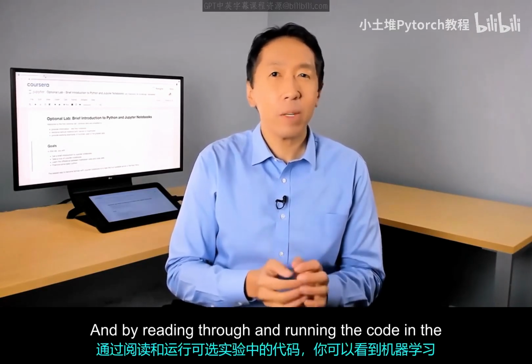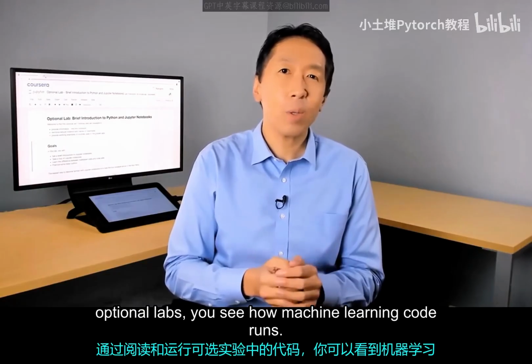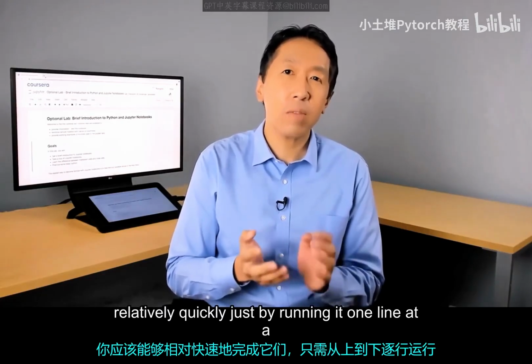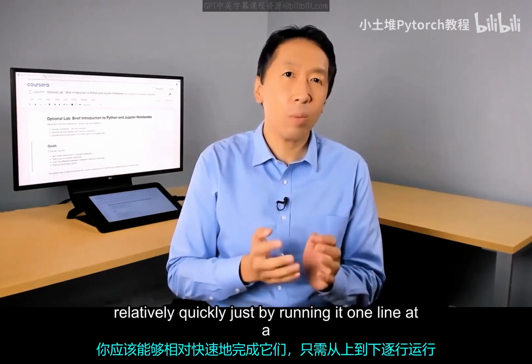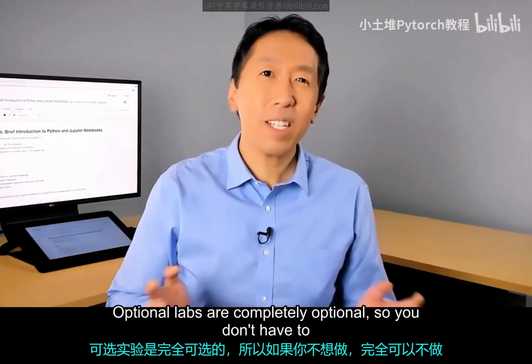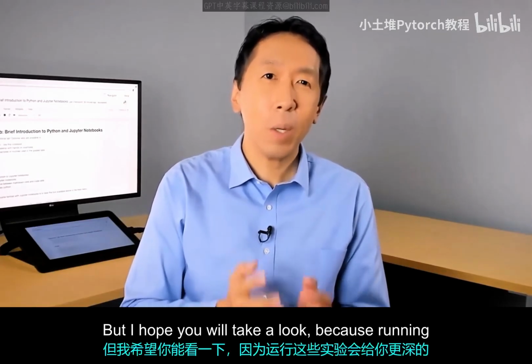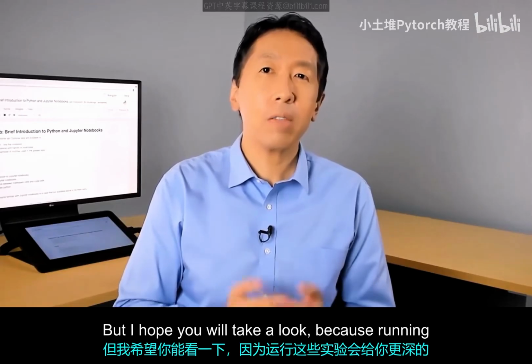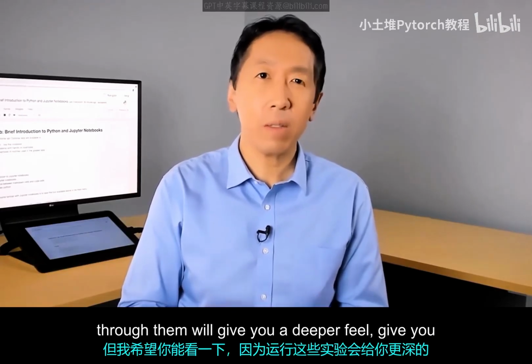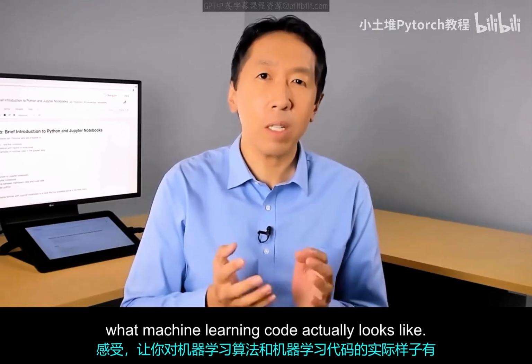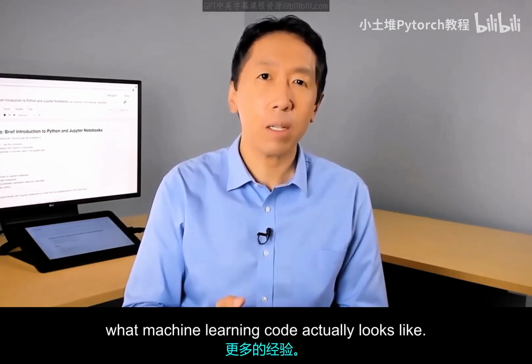And by reading through and running the code in the optional labs, you see how machine learning code runs. And you should be able to complete them relatively quickly just by running it one line at a time from top to bottom. Optional labs are completely optional, so you don't have to do them at all if you don't want to. But I hope you will take a look, because running through them will give you a deeper feel, give you a little bit more experience with what machine learning algorithms, what machine learning code actually looks like.